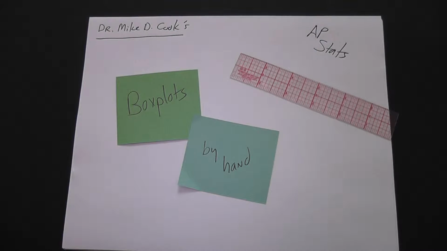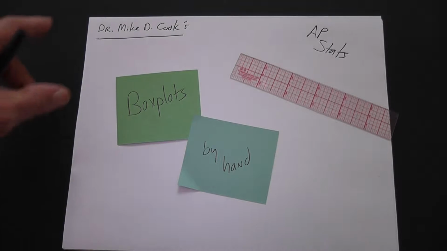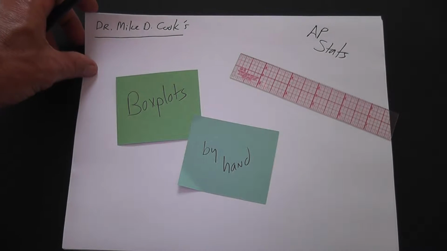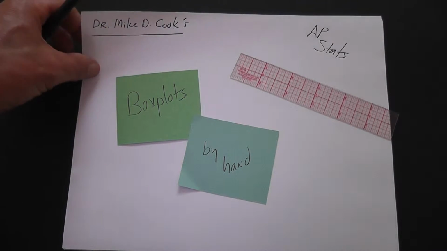Okay, now let's look at how to make box plots by hand. Now, usually you'll be doing this with a graphing calculator, but you will need to be able to do it by hand, at least with a small number of numbers. So first of all, let's look at what a box plot looks like, right?